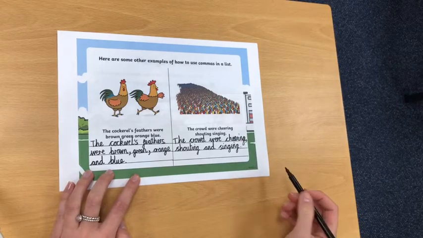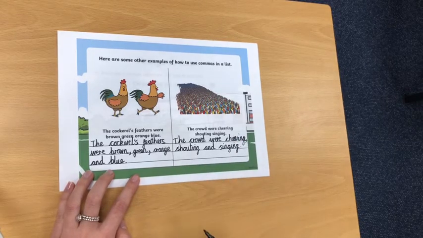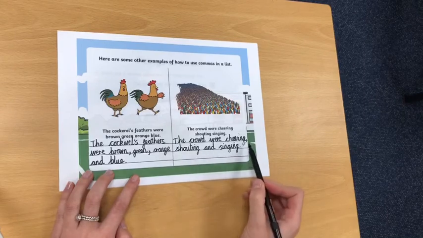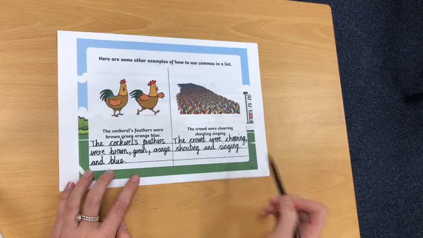Don't forget to read it back, pausing at any commas. The crowd were cheering, shouting and singing.